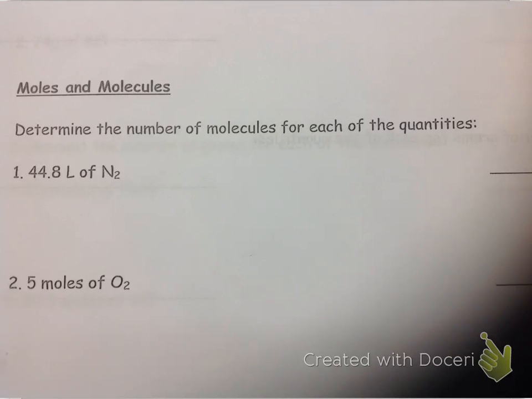Okay, on the same side of that worksheet, we're on the back page, the last section underneath moles and molecules. We're going to do another example of how you would do a multi-step molar problem. In this problem, problem number 1, we're given 44.8 liters of N2, and we want to convert that into molecules. So what we're going to do is start out with what we're given.